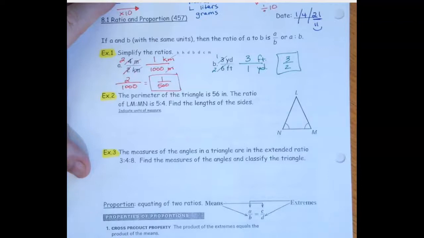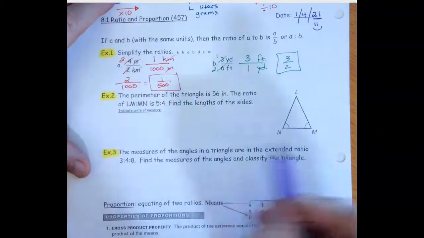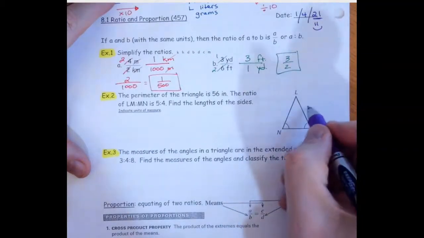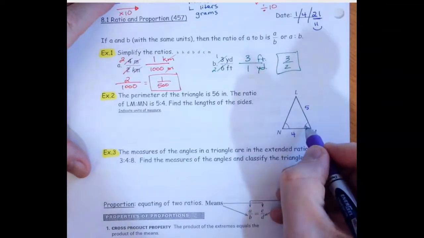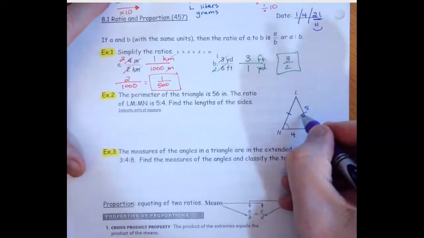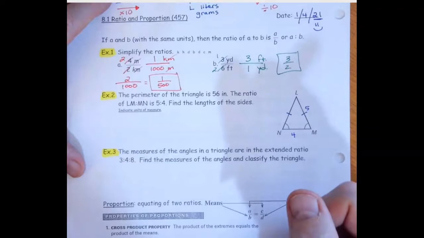The perimeter of a triangle is 56 inches, so that's if we add up all the sides. The ratio of LM to MN is 5 to 4. Now these two angles are equal, the base angles are equal, that means it's an isosceles triangle, and if the base angles are equal, that means their opposite sides are equal also.